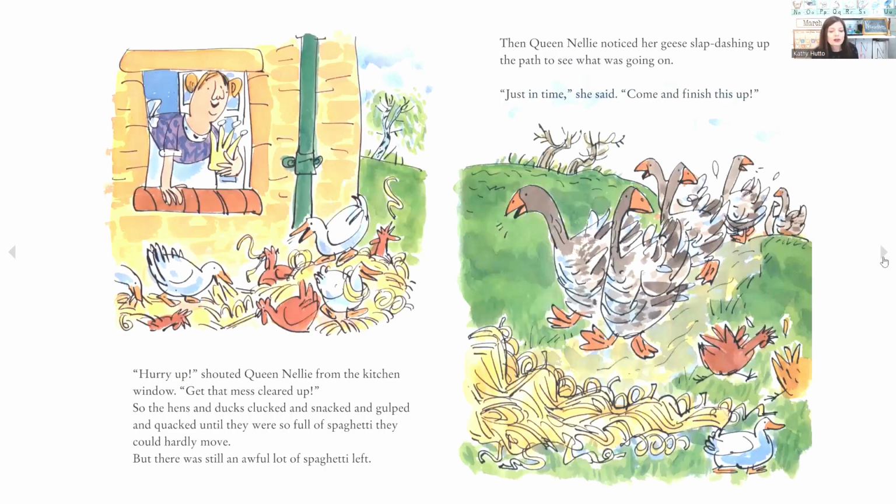"Hurry up," shouted Queen Nellie from the kitchen window. "Get that mess cleaned up." So the hens and the ducks clucked and they snacked and they gulped and they quacked until they were so full of spaghetti they could hardly move. But there was still an awful lot of spaghetti left.